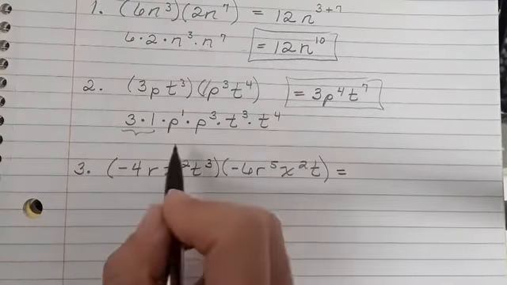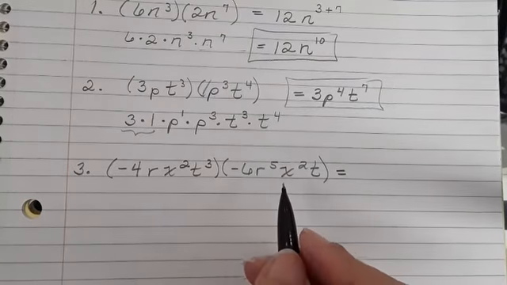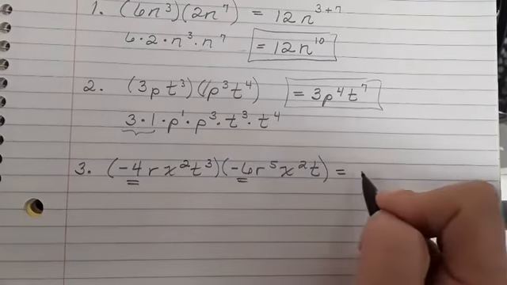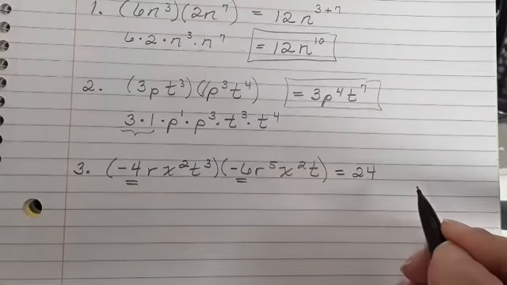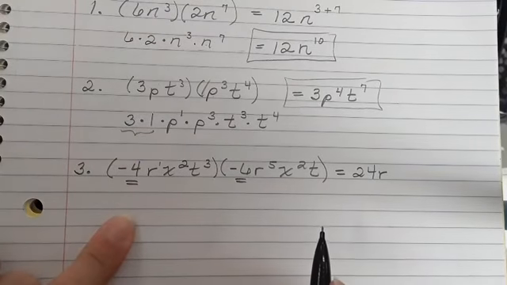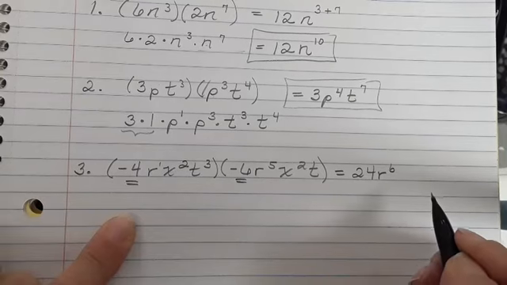Okay. Now you don't have to rewrite everything like we've been doing here, but just keep in mind that's what we're doing. So if you take a look at your coefficients, you've got a -4 and a -6. They get multiplied to be your new coefficient. So that's going to get you a 24. And then just go alphabetical with your variables. You have an r. Don't forget, that's r to the first. So you end up with r to the 6th power by adding your exponents.